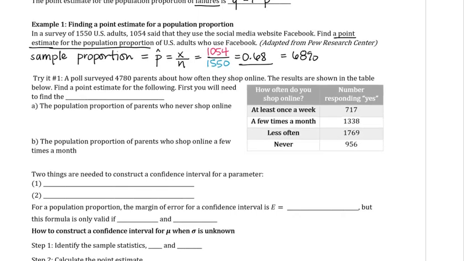Now on the next slide, you will try this example where you have a poll that surveyed 4,780 parents about how often they shop online, and they give you the results in this table. You want to find a point estimate for the following. So I'm going to help you get started on this first part here, and we'll fill in that blank in a second.